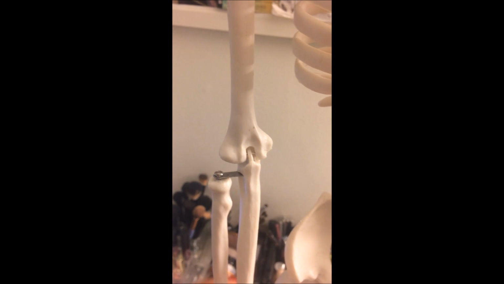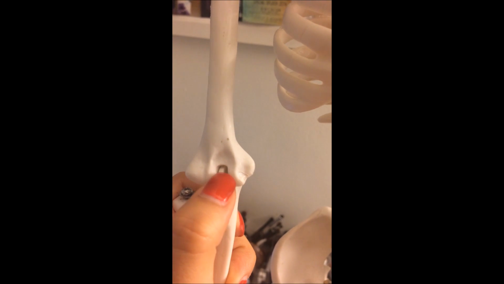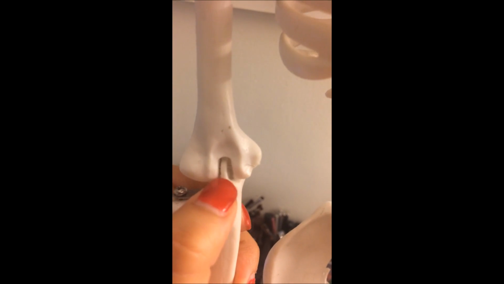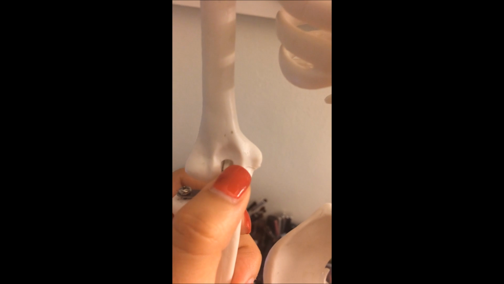Trochlea, and the trochlea is this thing right here where the metal bar is in the middle. That is where the trochlea is, and the trochlea articulates with the ulna and the radius as well.